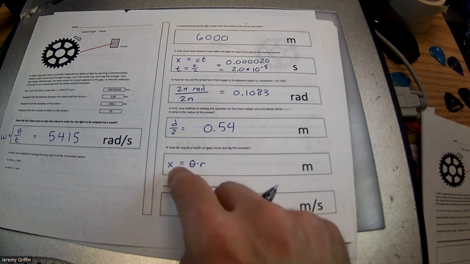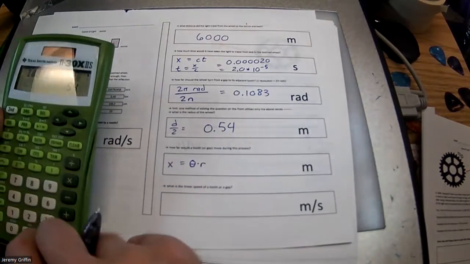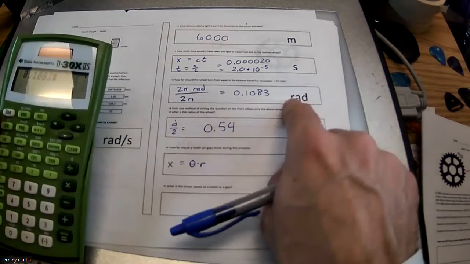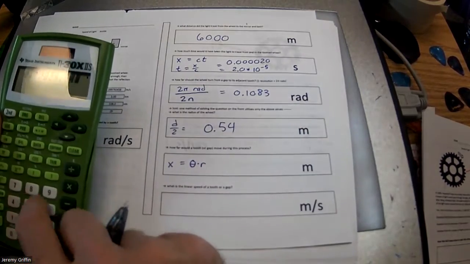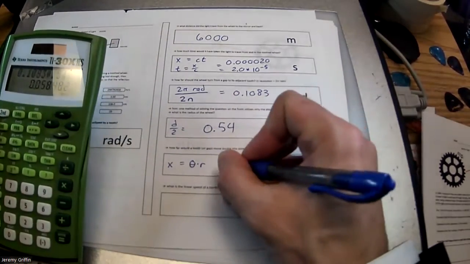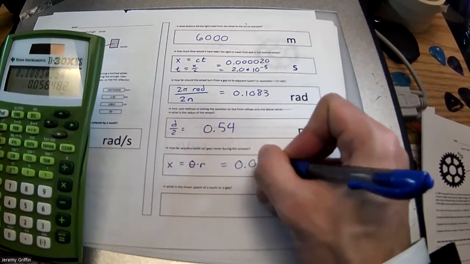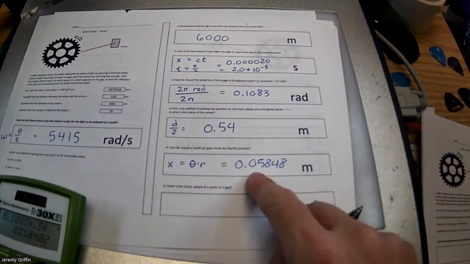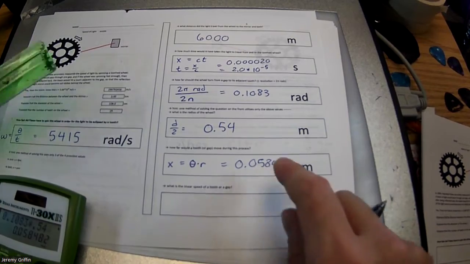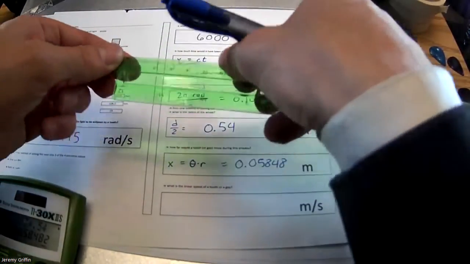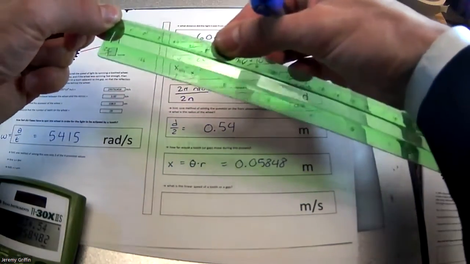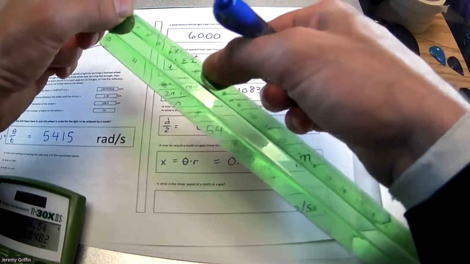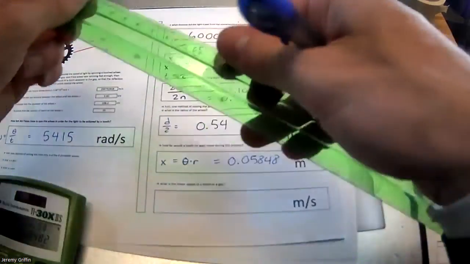So how far does the tooth move? Well, I know that my wheel turned 0.1083 radians, multiplied by a 0.54 meter radius. I'm getting 0.05848 meters. Isn't that about 5.8 centimeters? If you like that, that's about this distance right here. Right? You can model that. That's the distance that a tooth on my 29 tooth wheel with this radial size would have moved.